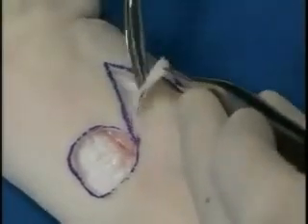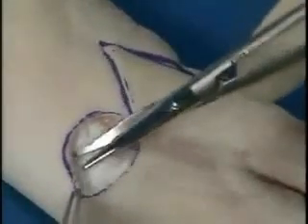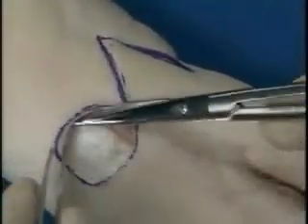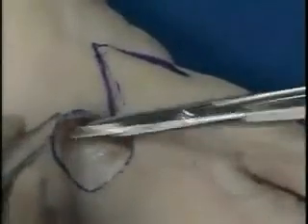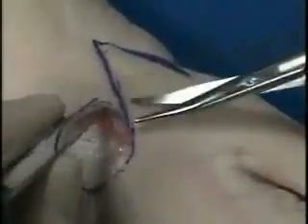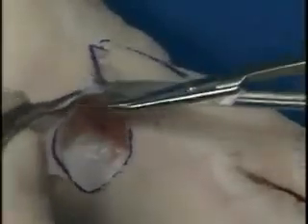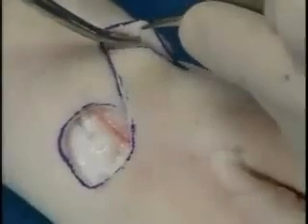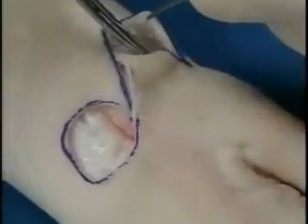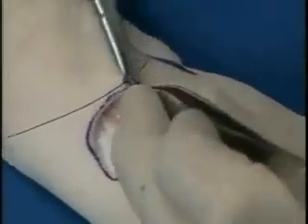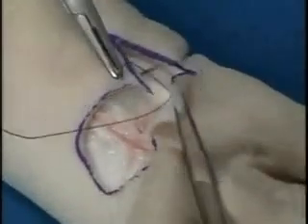Now the dissection begins at the apex, at the 60-degree angle apex, and it is widely undermined so that the flap can be rotated into the circular defect to close that circular defect. We will have some excess tissue at the apex of the flap that needs to be trimmed.